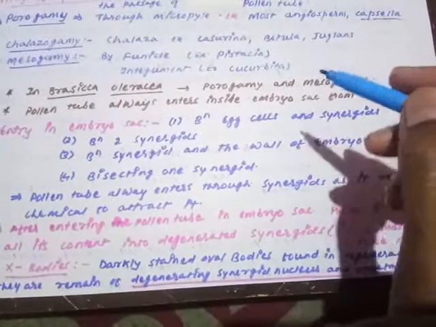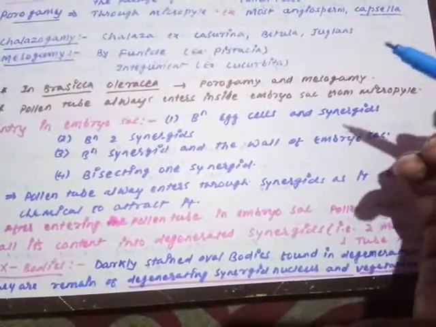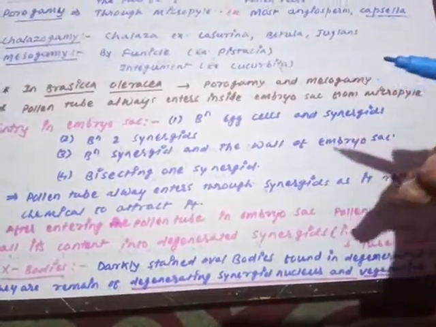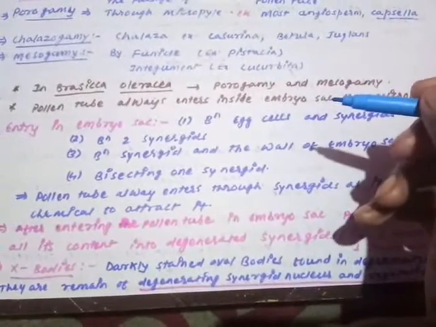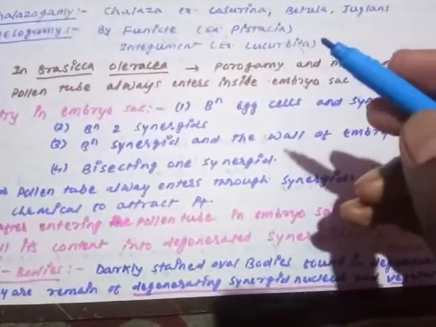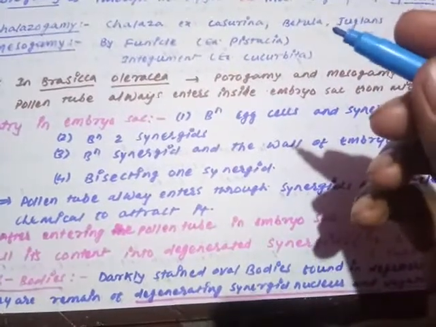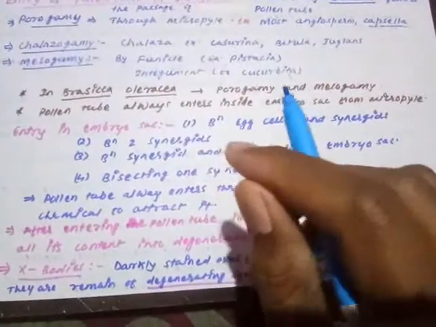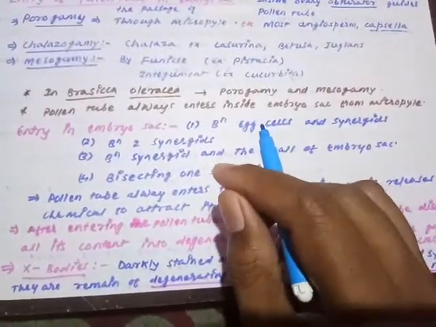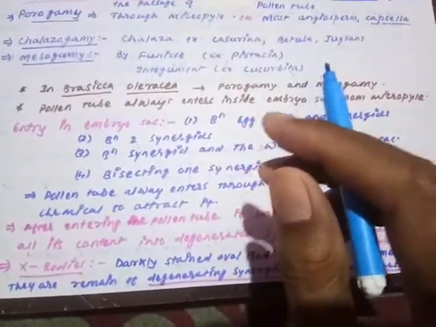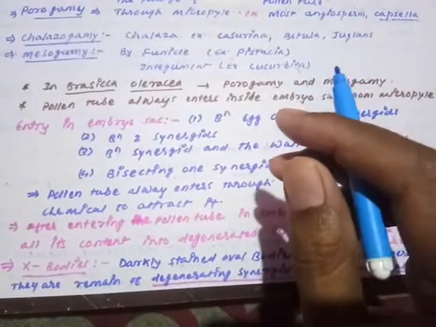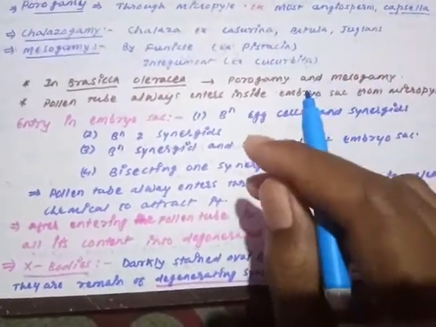So in Brassica oleracea there are three different ways: from the funicle, from the integument, or from the micropylar region. Till now we have made it clear that the pollen tube enters the ovule either from the micropylar end or the chalazial end, or it may take the passage of the funicle or the integument.